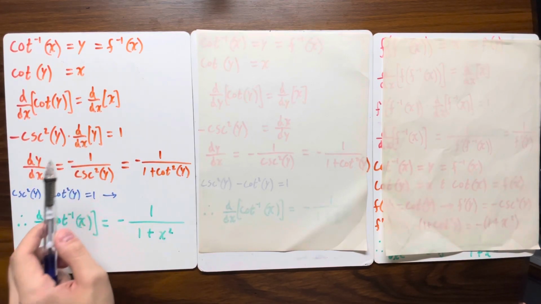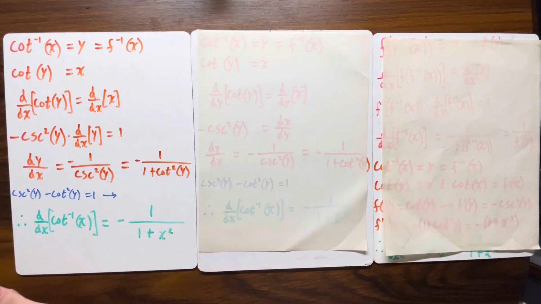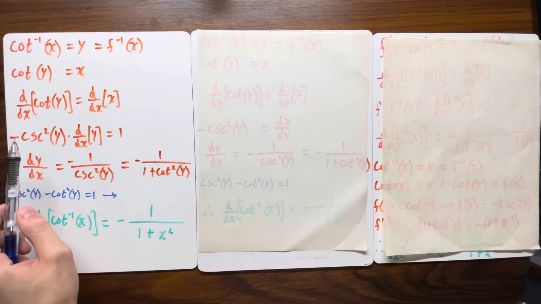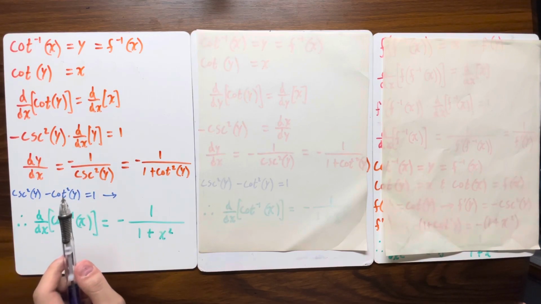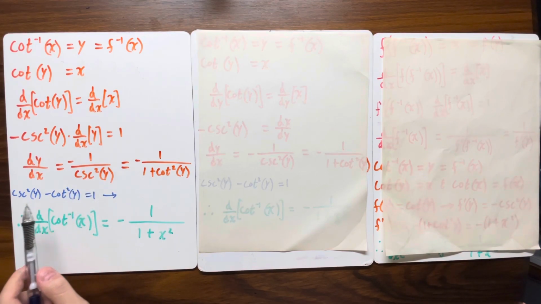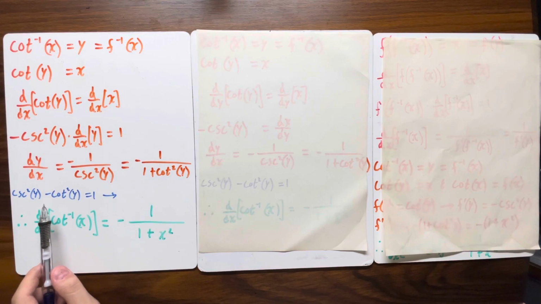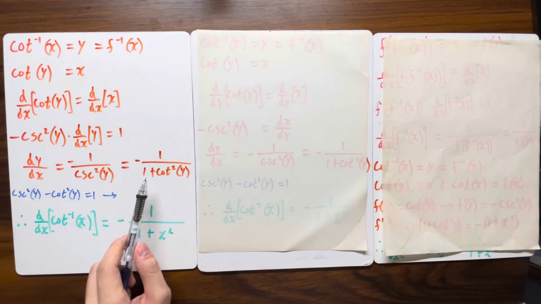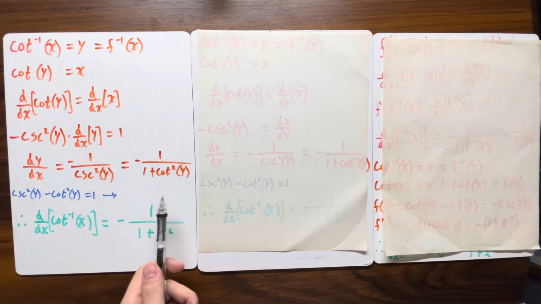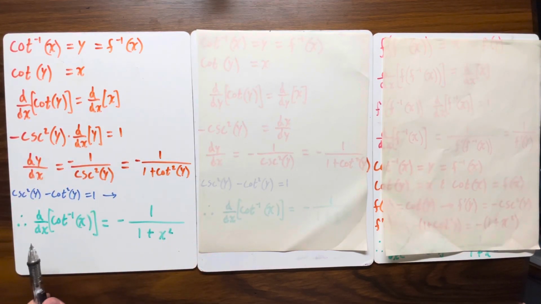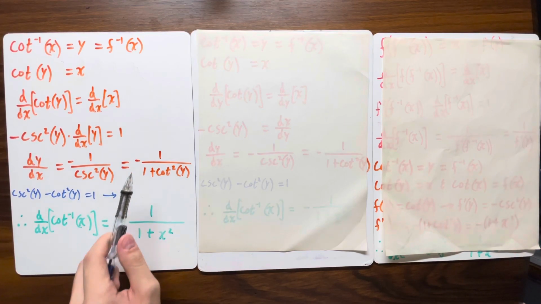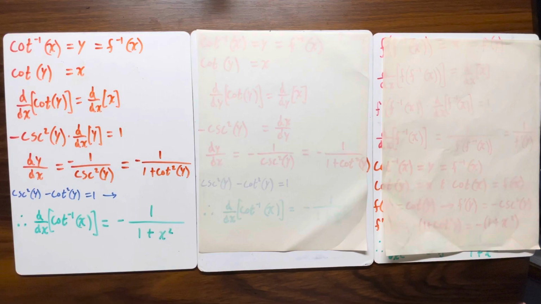Now solving for dy dx, by dividing both sides of this equation by negative cosecant squared of y, we get that dy dx is equal to negative 1 divided by cosecant squared of y. But what is cosecant squared of y? Well, using this identity, we get that cosecant squared of y is the same thing as 1 plus cotangent squared of y. And cotangent of y, we said, was x, so the final result, the derivative of cotangent inverse of x with respect to x is equal to negative 1 divided by 1 plus x squared. So this was differentiating with respect to x.